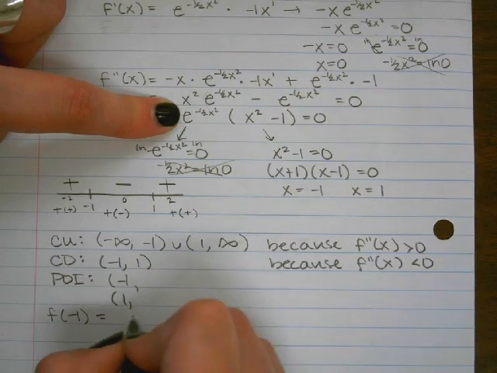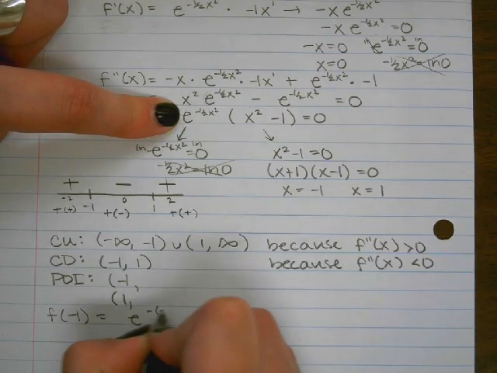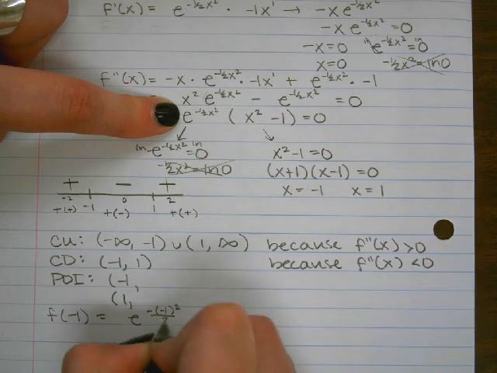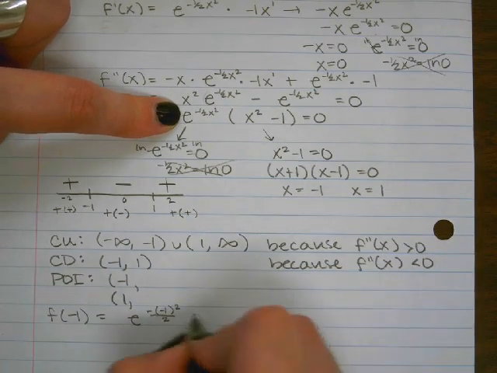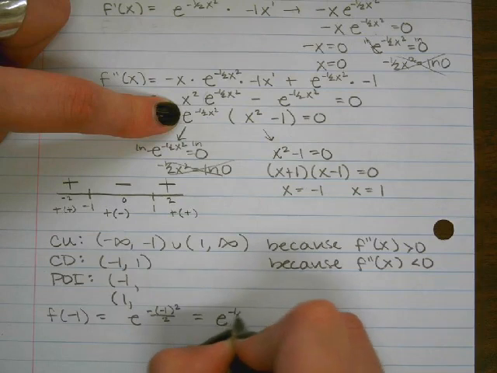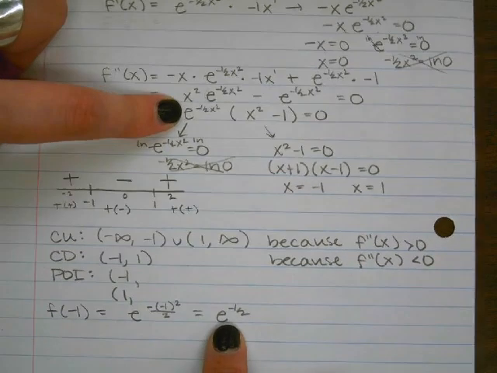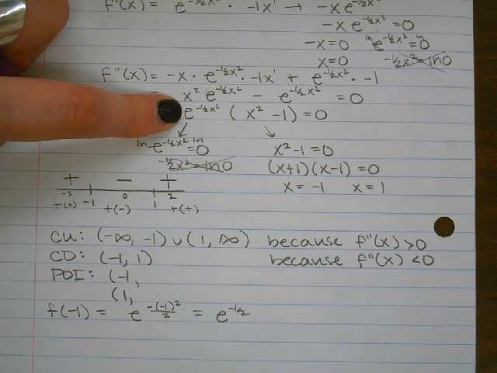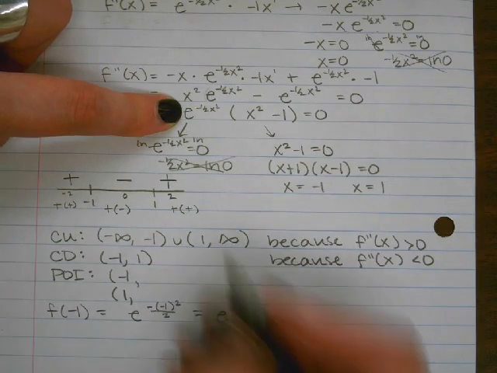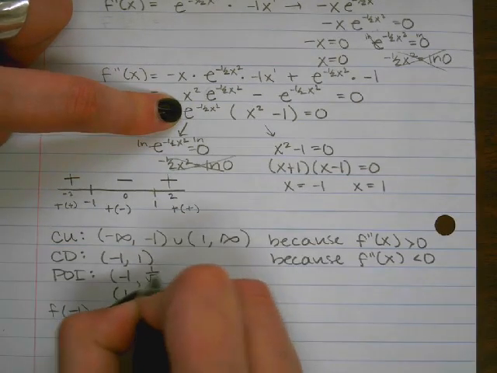So I have e to the negative of negative 1 squared divided by 2, and so that's going to be e to the negative 1/2, and you can leave that as e to the negative 1/2, or you could say 1 over e to the 1/2, and I'm going to go ahead and say 1 over square root of e.